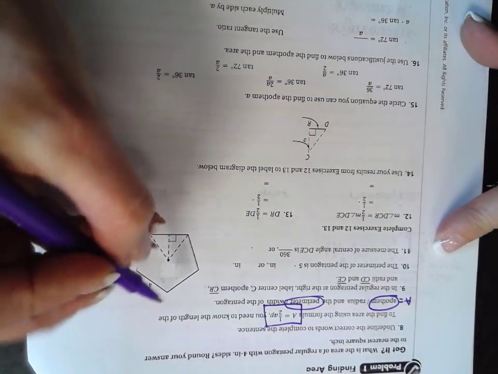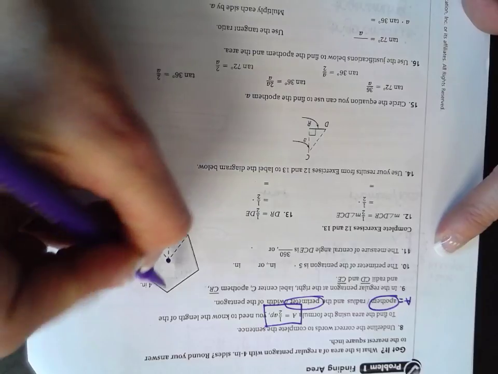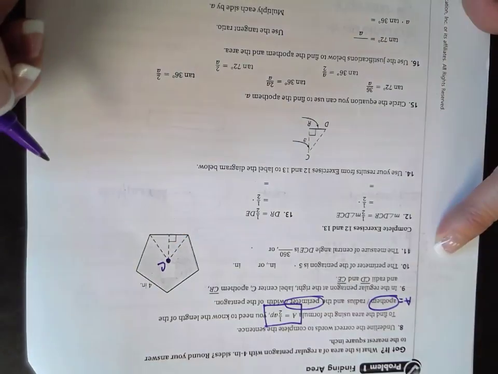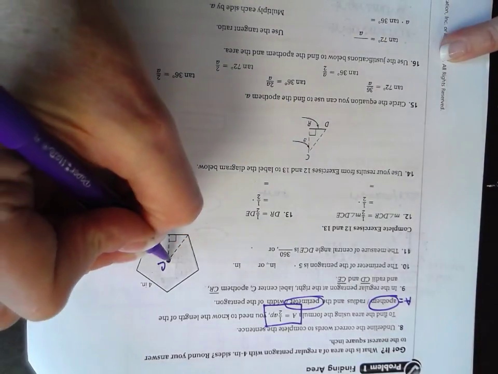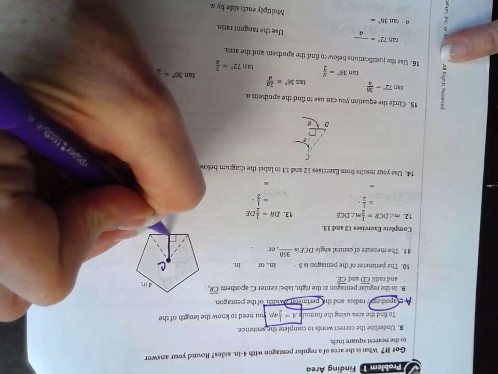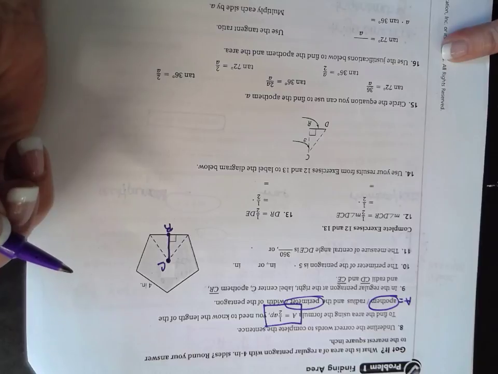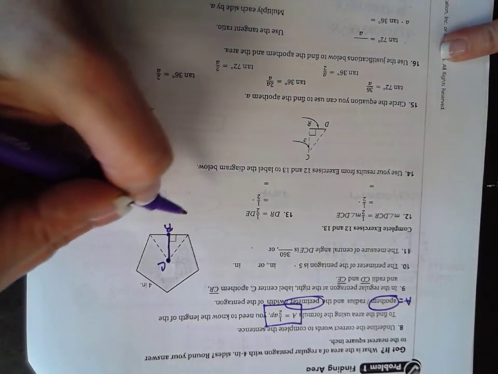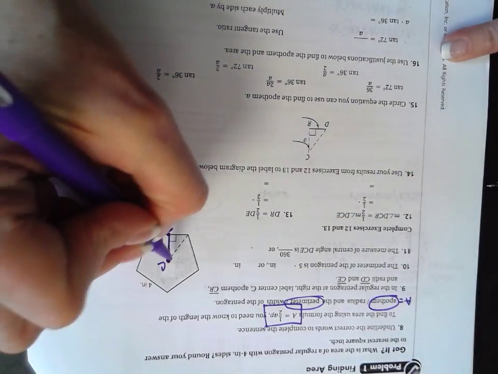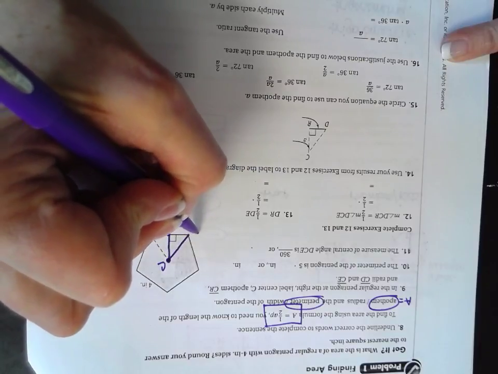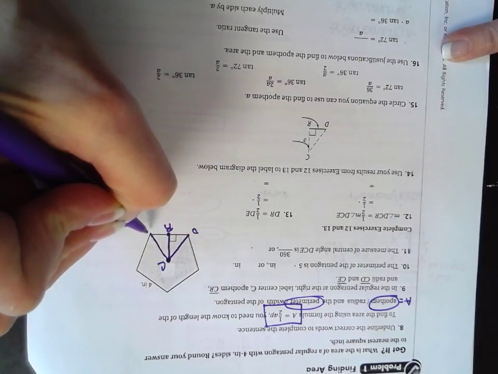So let's label what we know. This is my center. And I'm going to draw the apothem. I'm going to make the point that it connects R. And then I have radius. We'll make this one D and this one E.